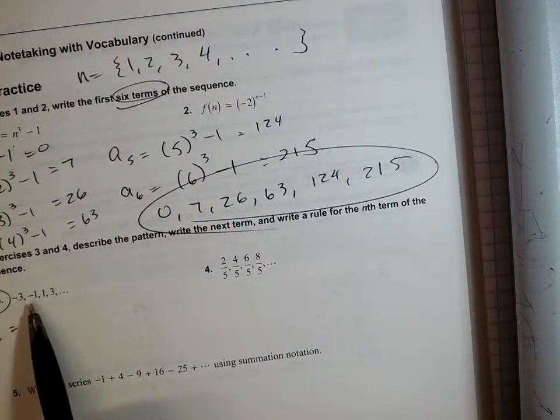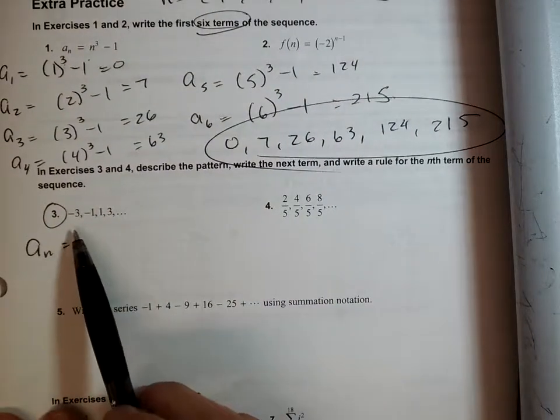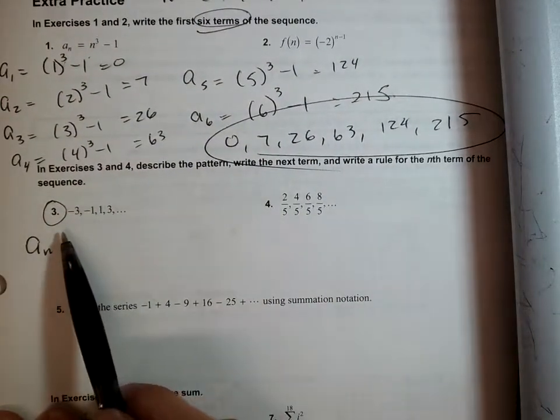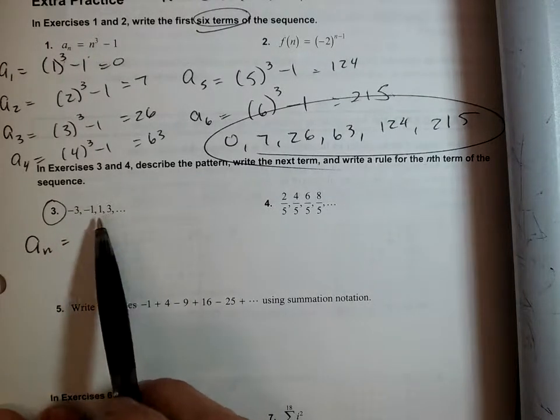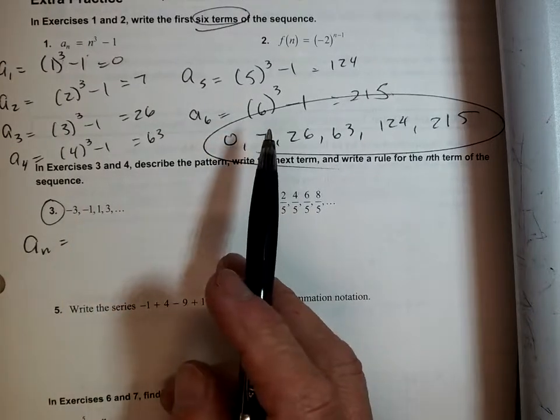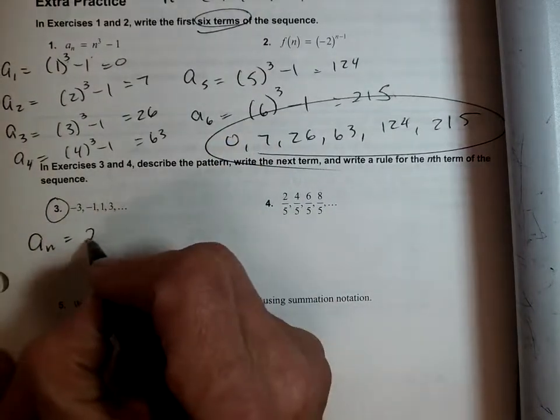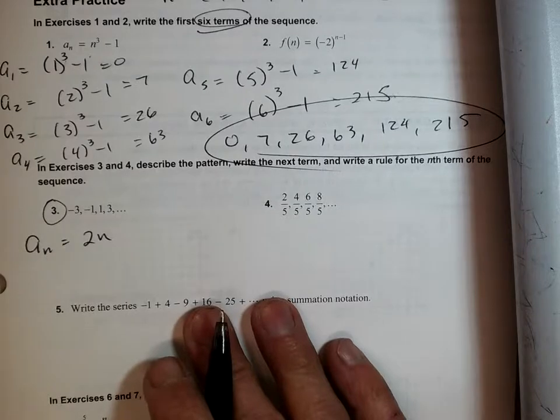Well, what do you notice about these numbers? If I'm looking at number 3, do you notice any pattern? What do you see? What's going on here? I see 1s and 3s. It's going up. Oh, they're going up too. Yes. So if I said 2n, that'll help me go up by 2's.